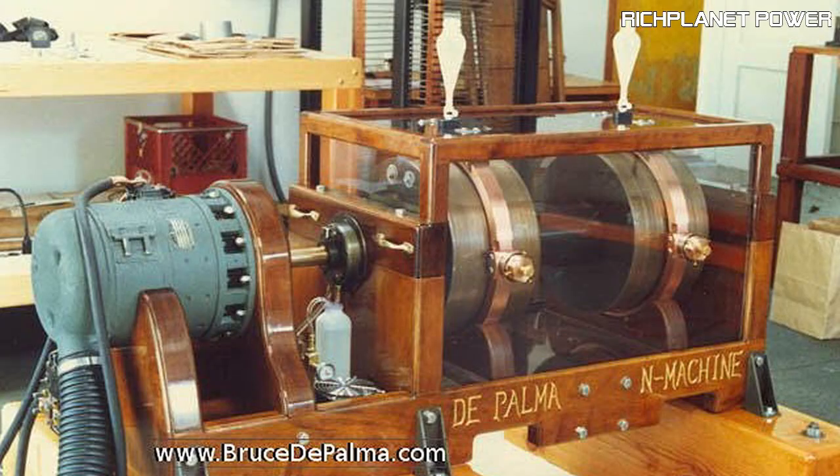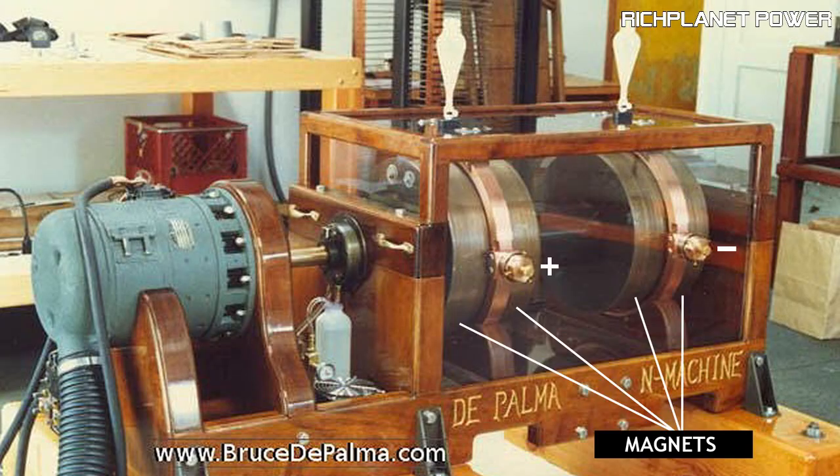And this is what we see in this image of De Palma's later machine. The two end machines on the same shaft with two magnets either side of the rotating conducting discs. So these are the positive and negative terminals marked here, and the fixed copper containers here contain liquid mercury which is in contact with the rotating disc. The machine is enclosed in a glass case because mercury is toxic, and we see two funnels on the top of the machine, which is where the mercury is poured in.